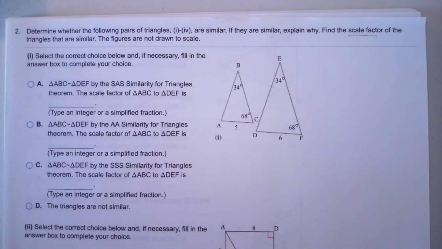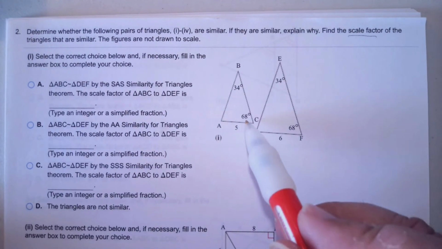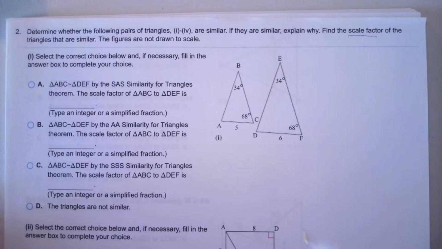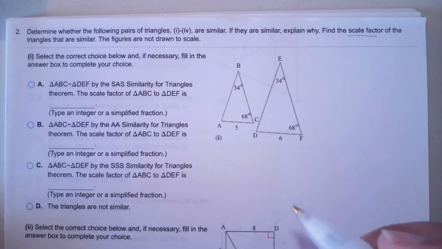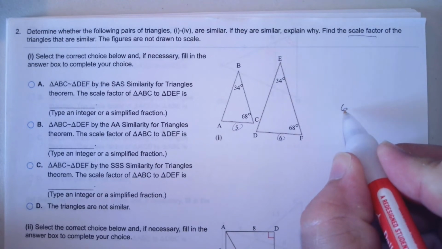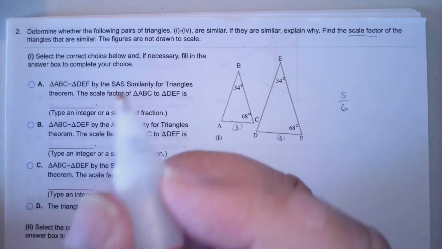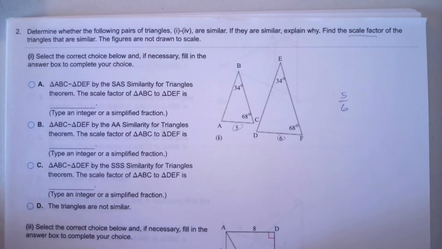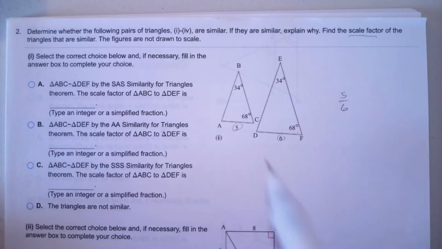Okay, so in the first one, they're both 34 degrees here, and they're both 68 degrees there. But those lengths are not the same. So here's the scale for this one: first to second is 5 to 6, so the scale ratio is 5 to 6. Because the angles stay the same, the only thing that changes is the length of the bottom part. Now we've got to figure out which one it is.